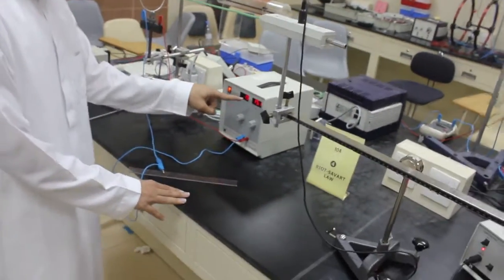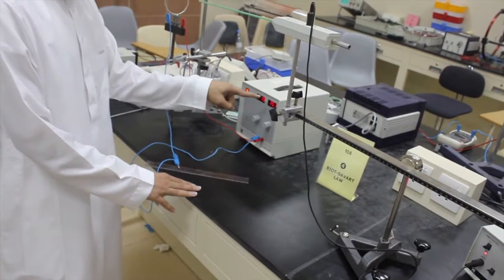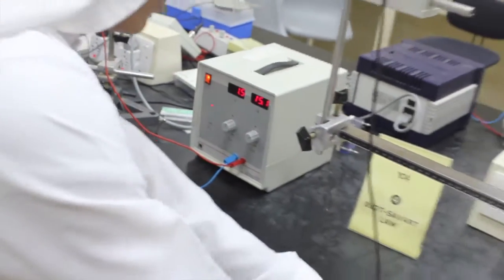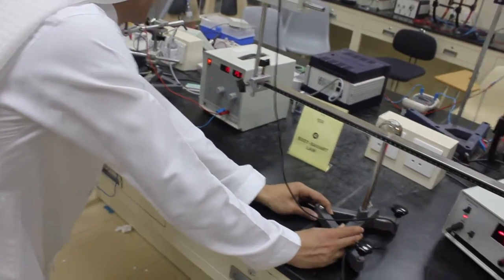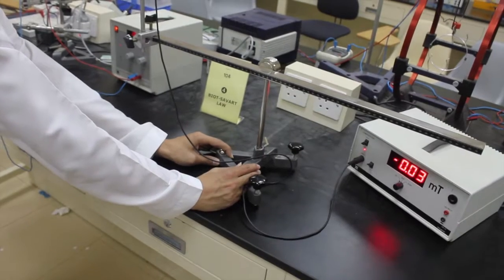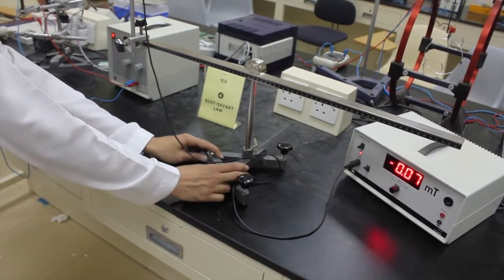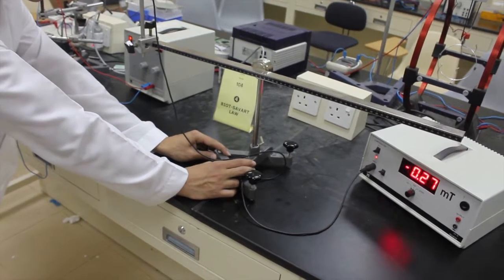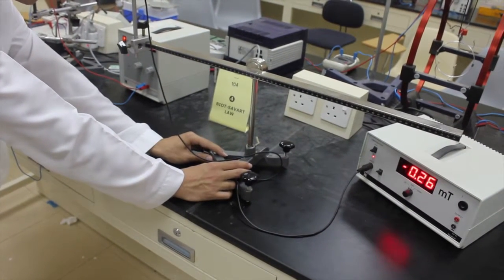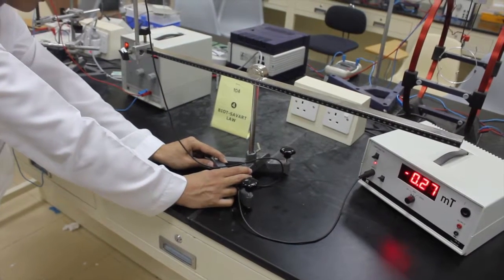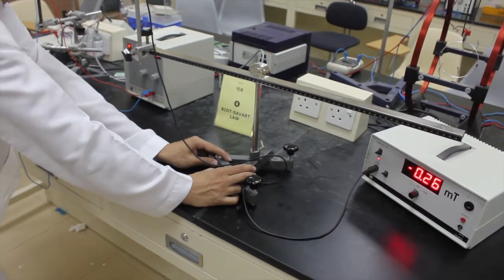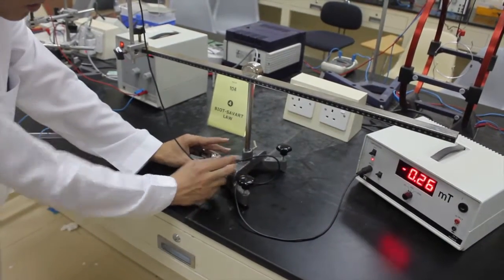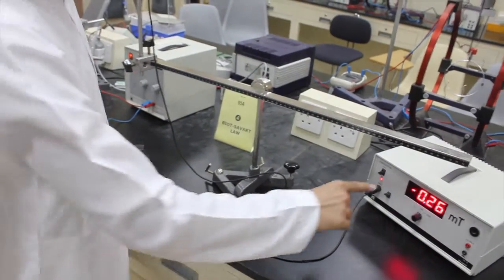We make the current 15 ampere, constant, and move the B-probe forward to the center of the loop until the magnetic field reaches the highest value. The highest value is 26 Tesla.